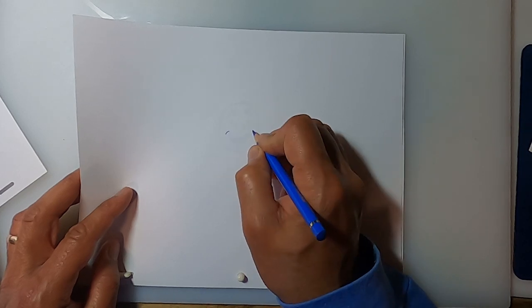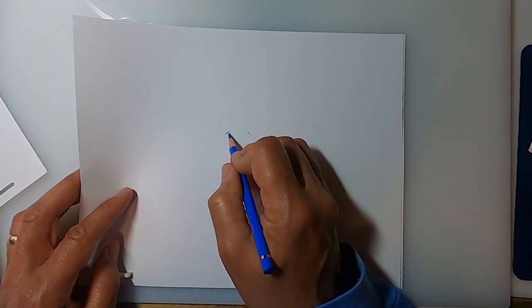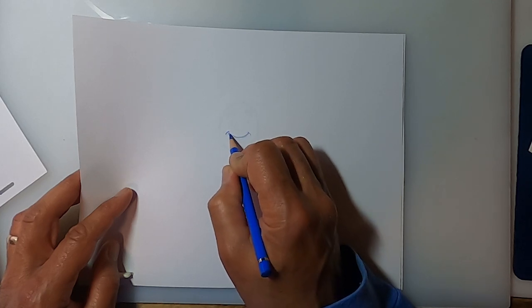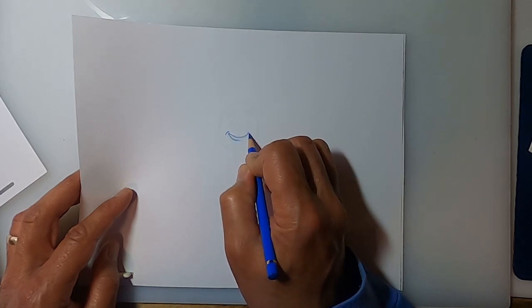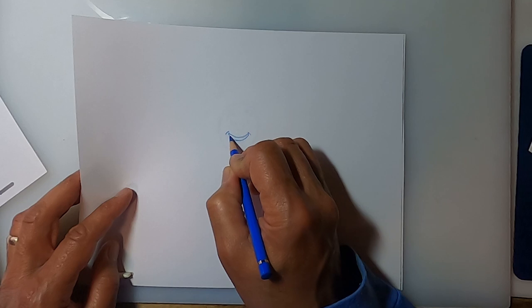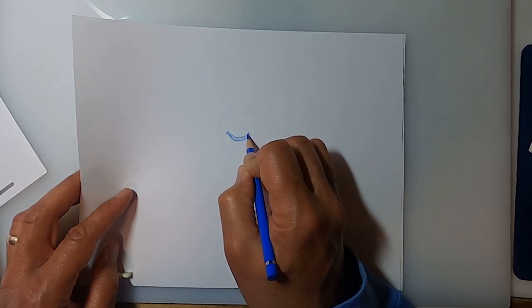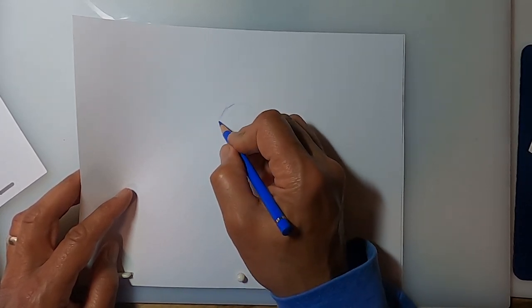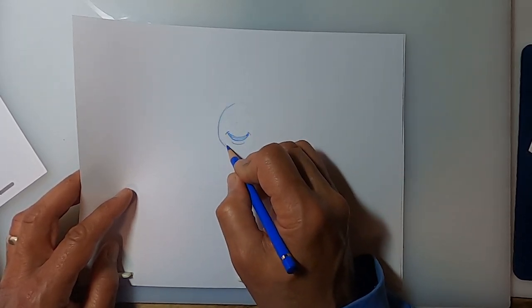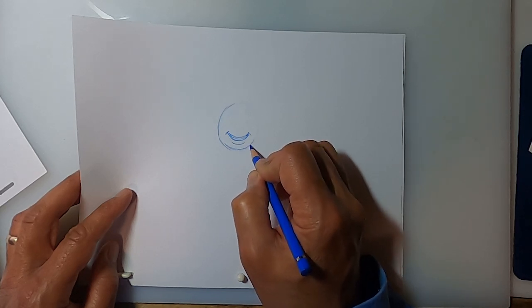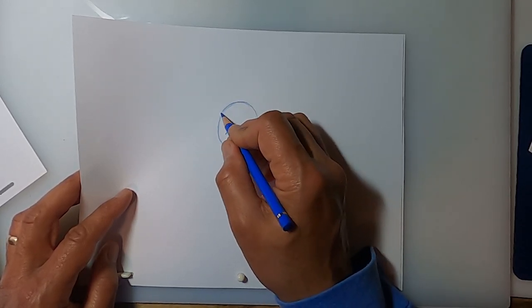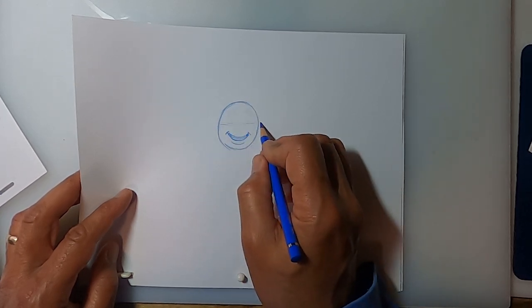And that mouth would come here. And the shape of the head is a bit more round because it's closer to the start point, the A mouth.